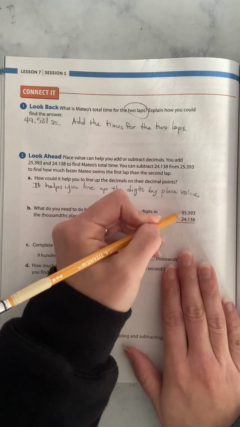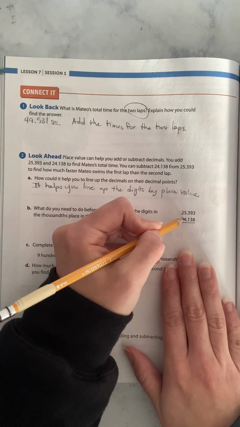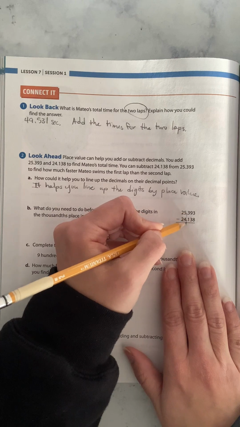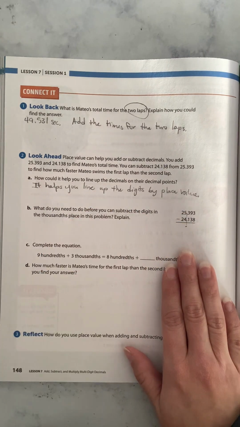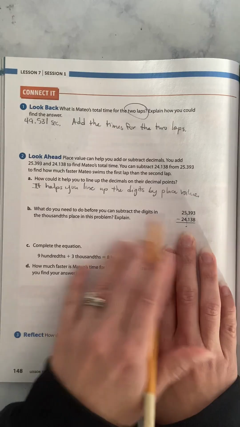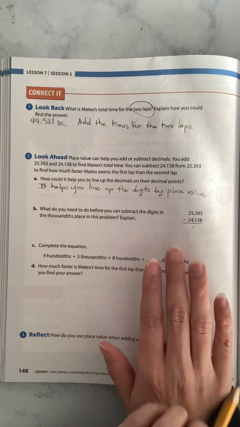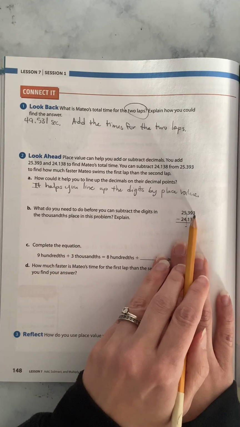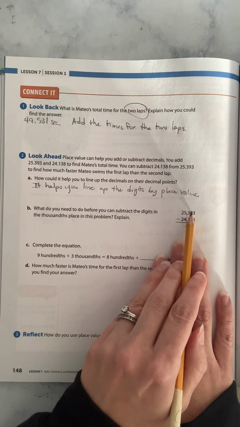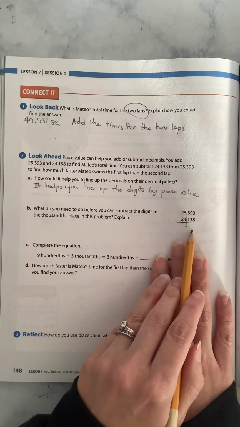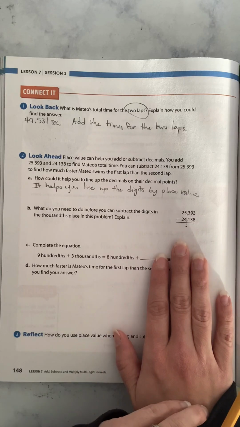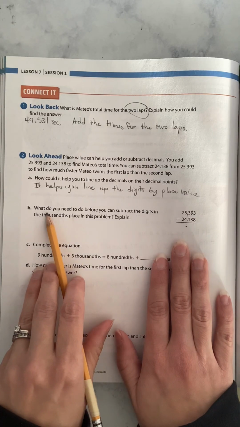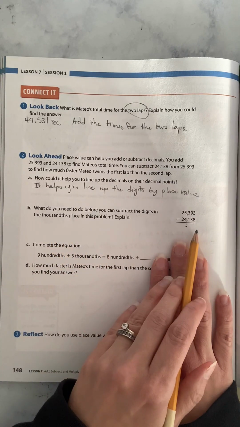So here we've got 25.393 minus 24.138 with those decimals lined up, right? Subtracting some decimals, line up your decimals. Everything's going to be in line so that we have the thousandths underneath each other, the hundredths in the right spot, the tenths in the right spot, the ones and the tens in the right spot. It says, what do you need to do before you can subtract the digits in the thousandths place?